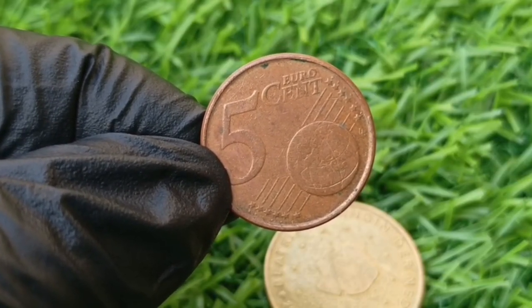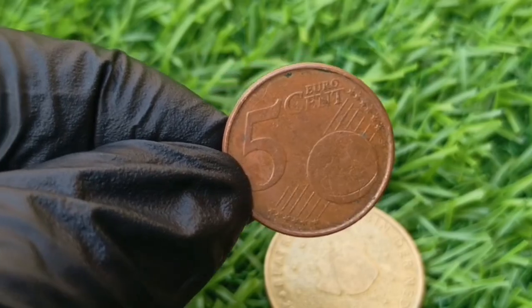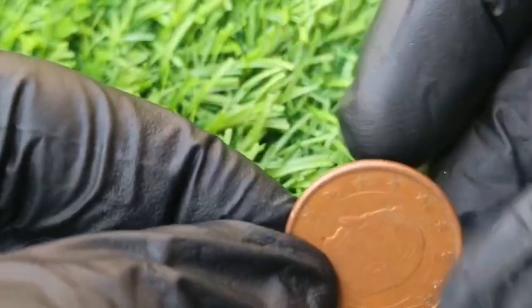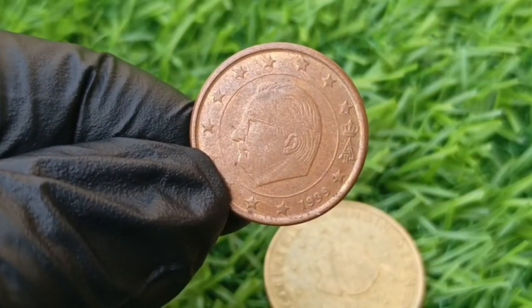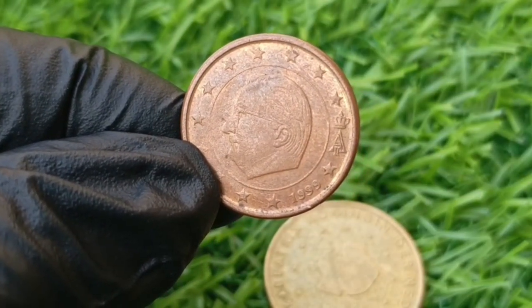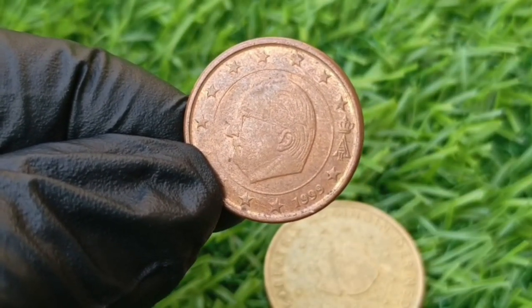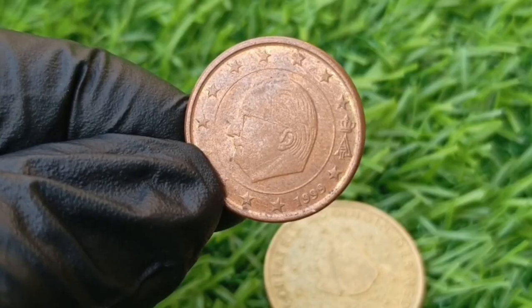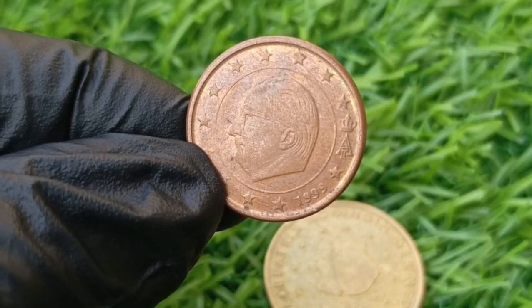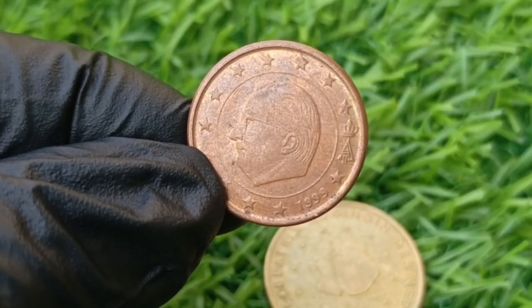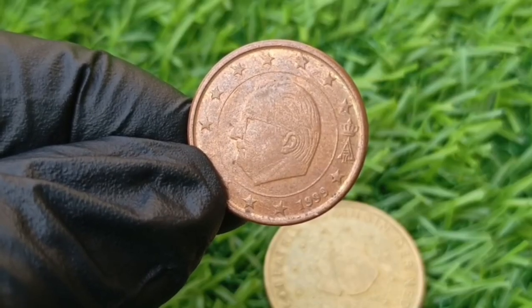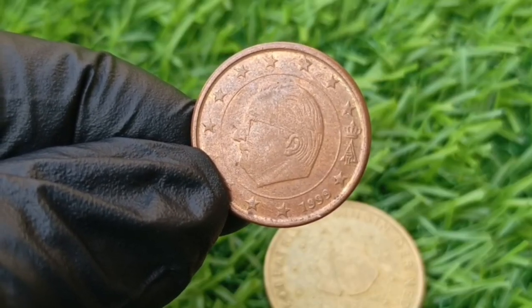Another often overlooked factor is edge variety and strike quality, particularly on the 5 cent coin, whose edge groove must be clean and well-defined, as weak or irregular edges can indicate minting issues that add collectible interest. And as grading services become more influential in modern numismatics, professionally graded 2 and 5 cent coins in high mint state levels gain credibility and liquidity in the market, making them more attractive to serious collectors and investors.